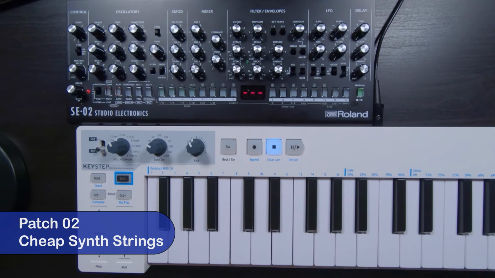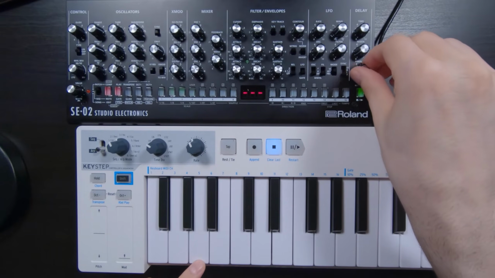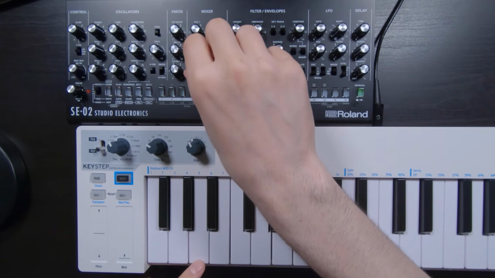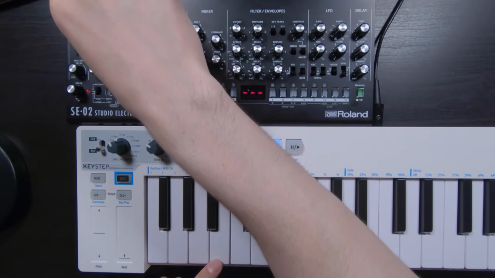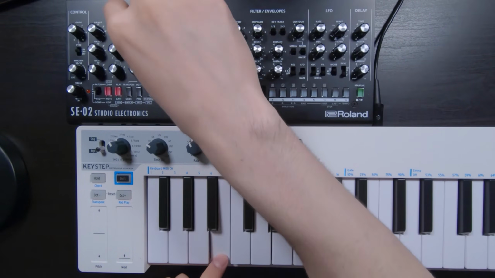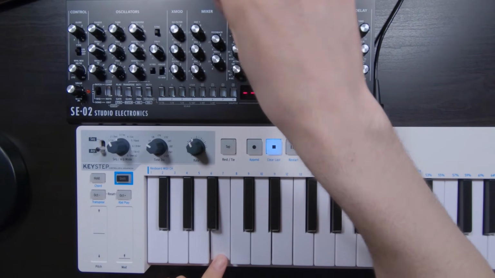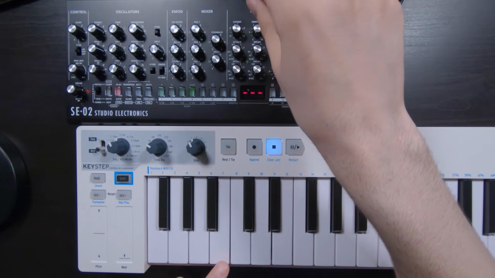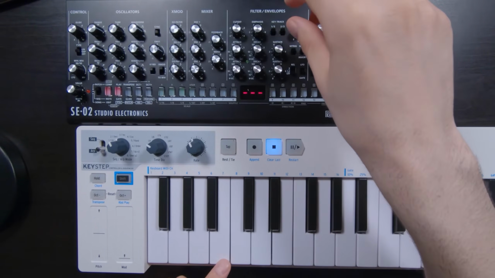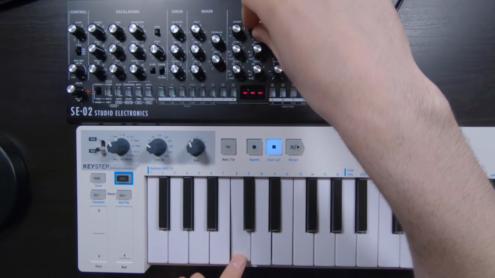Let's try and do some cheap synth strings. For this one, I'm also going to use just one oscillator, so these are fine. Let's leave it at 4 feet, that's okay, but let's change we need something brighter. So let's go to the square waves. Yeah, that's fine. Okay, no feedback, no noise. Let's take the cutoff down a bit. Let's raise the resonance.